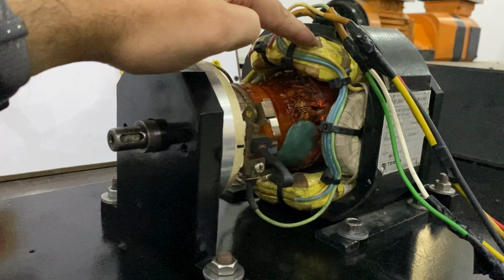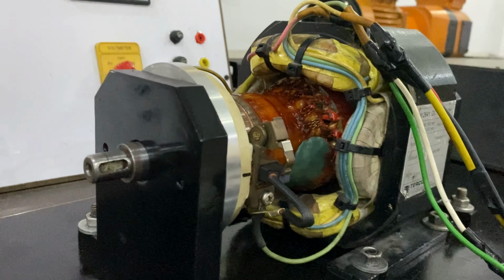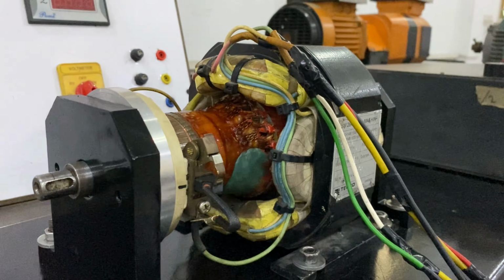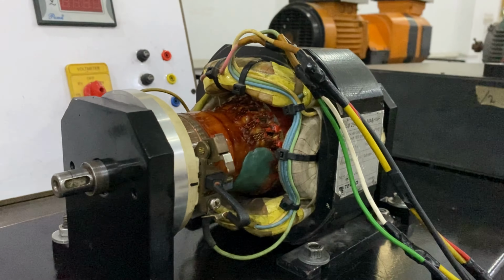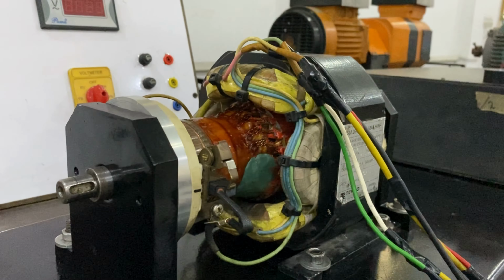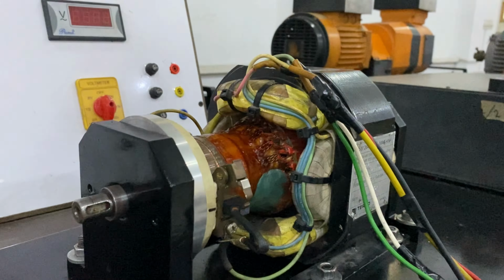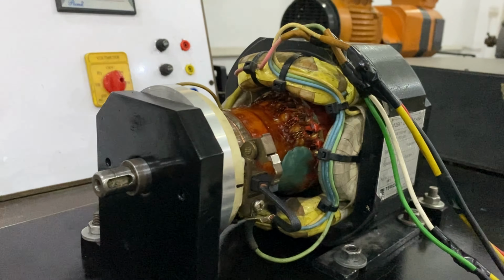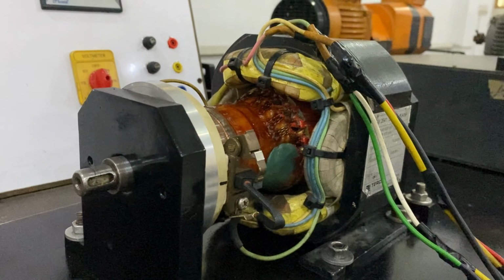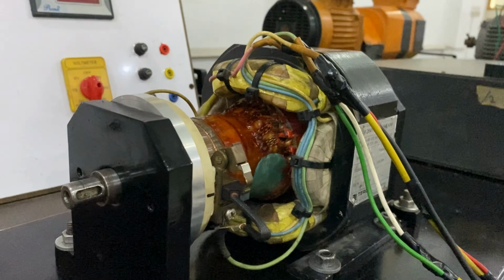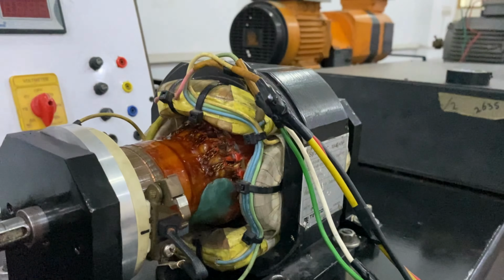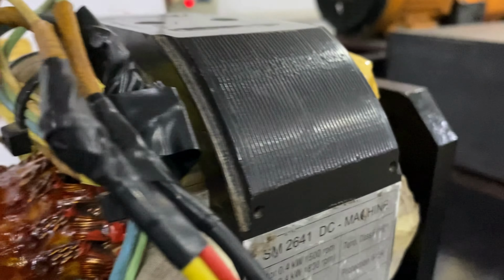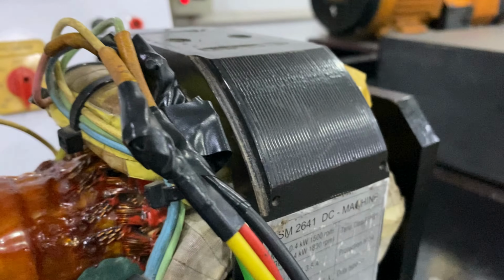Here you can see some coils. These are the coils of the field winding, because a magnetic field is required for the working of the DC motor. So we inject current in this winding, that is the field winding, and a magnetic field is established. The magnetic field is obtained with the help of this, and this is basically the core of the field winding. And here you can see it is laminated, that you can observe over here.